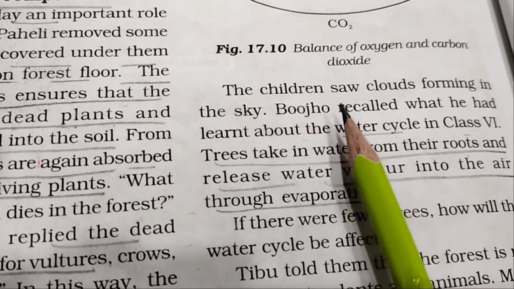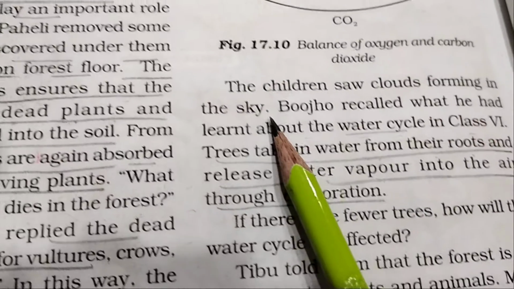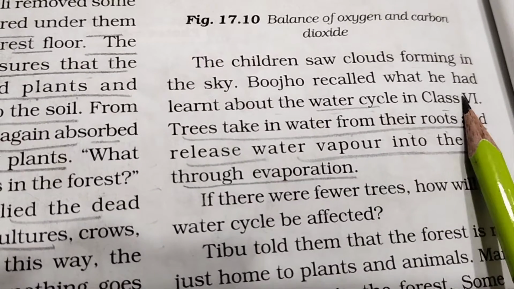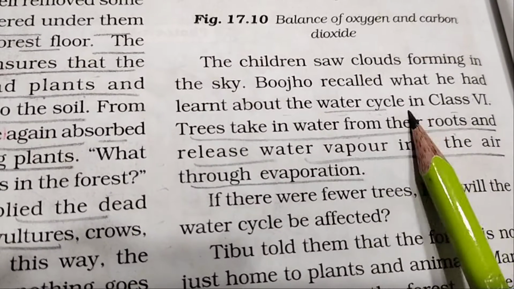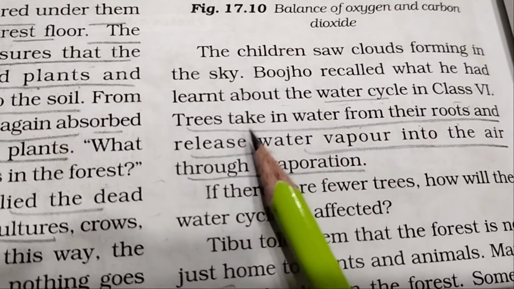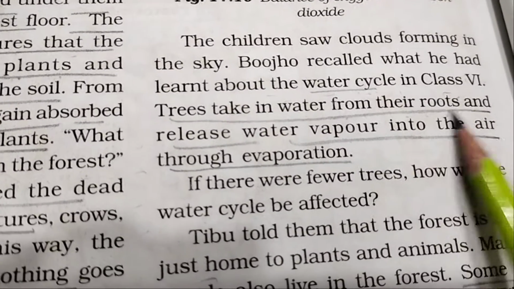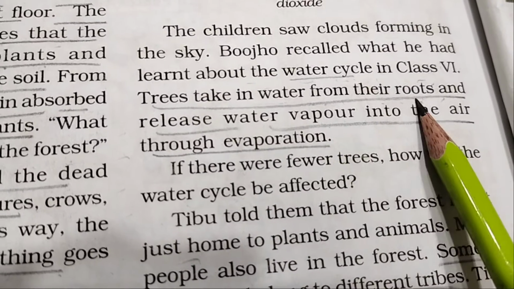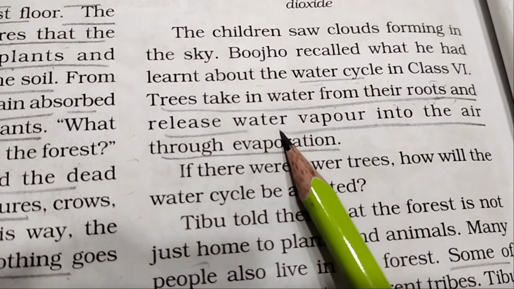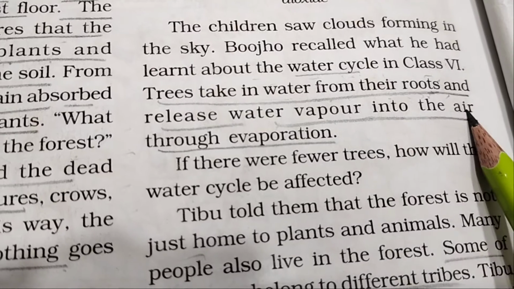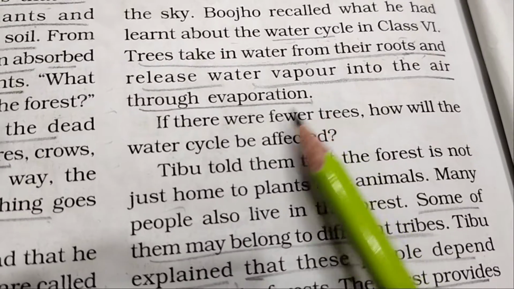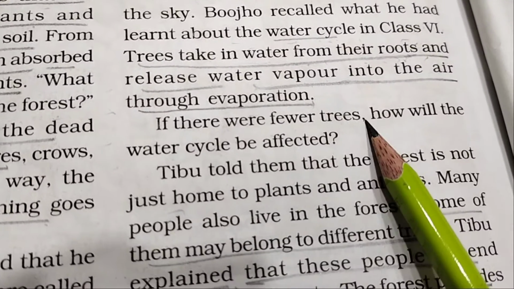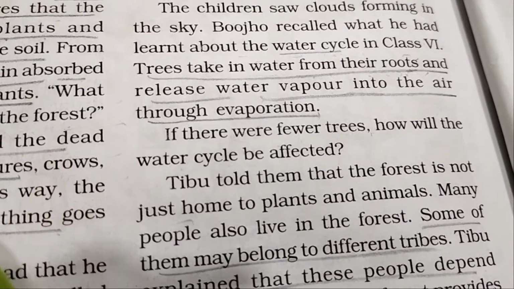Next paragraph, the children saw clouds forming in the sky. So Bujo recalled that he had learnt about the water cycle in class 6. Trees take in water through their roots and release water vapor. Trees कहाँ से पानी लेते हैं? रूट से लेते हैं अपने, और वाटर वेपर रिलीज करते हैं एयर में थ्रू इवापोरेशन प्रोसेस. If there are few trees only, how will the water cycle be affected?